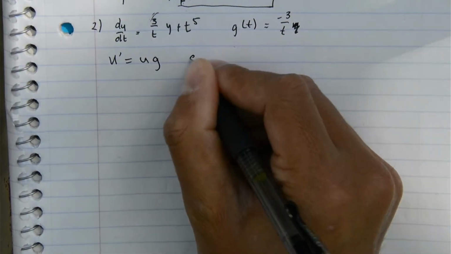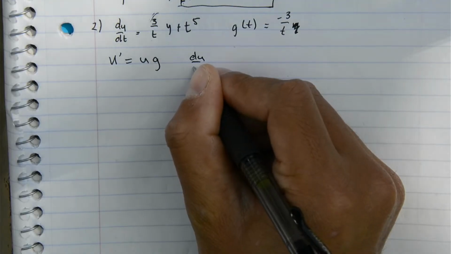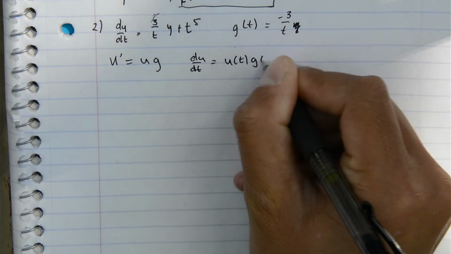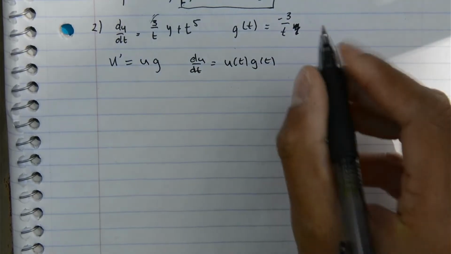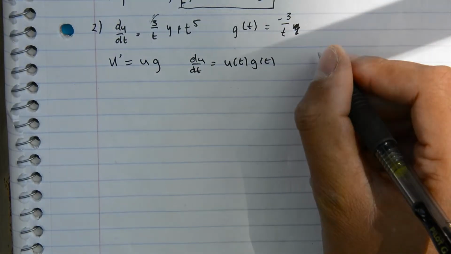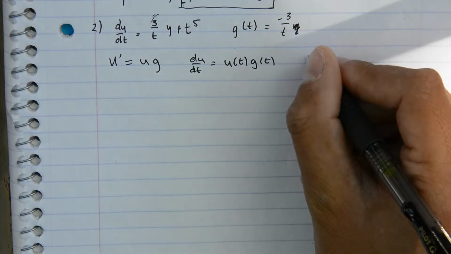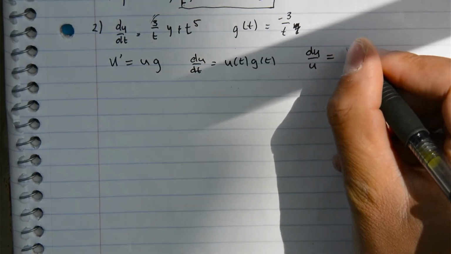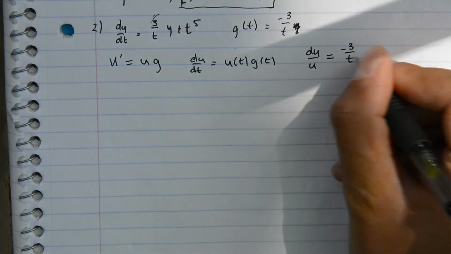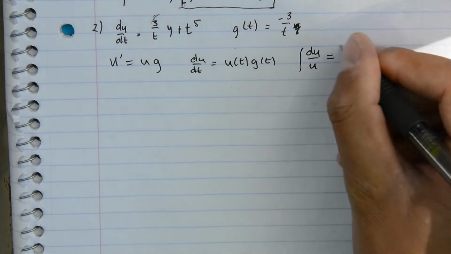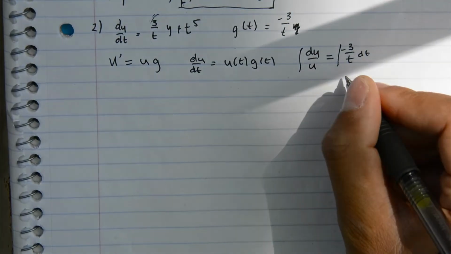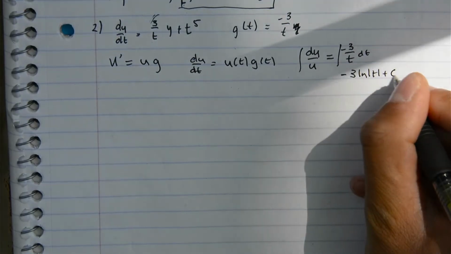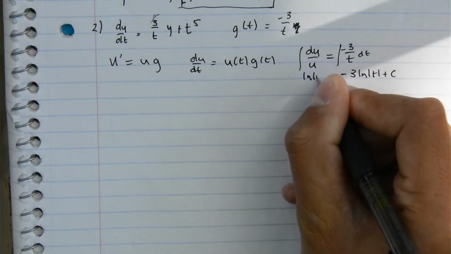So we're going to get du over u is equal to minus 3 over t dt. And when we integrate, we're going to get minus 3 ln t plus c and ln u.